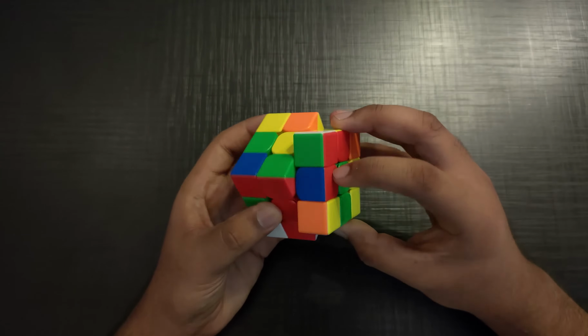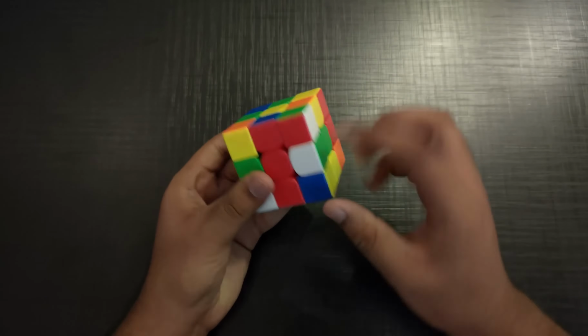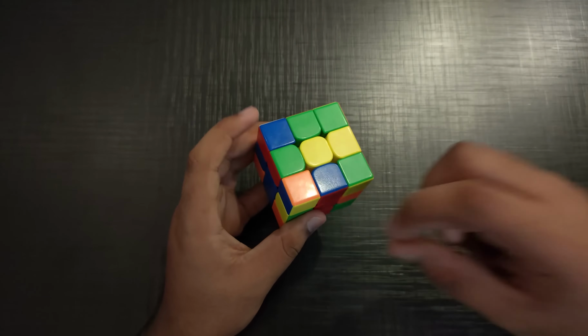We have to bring the edge to the top layer. We'll do this on the R side and fix our cross. Both will be in our top layer now.